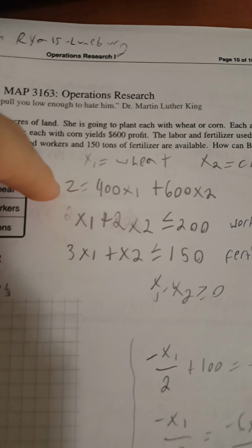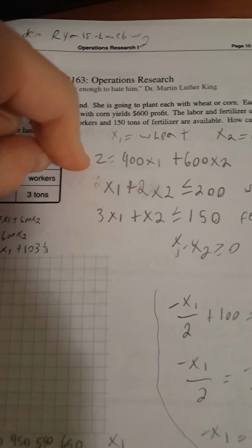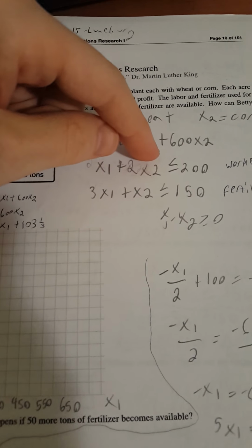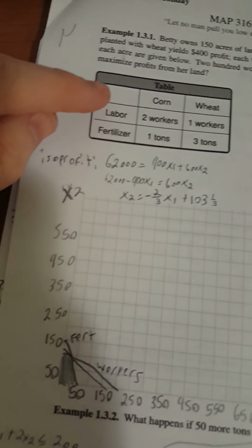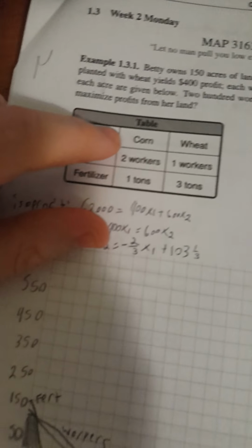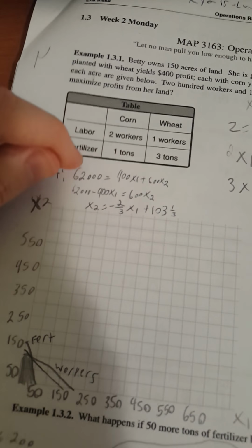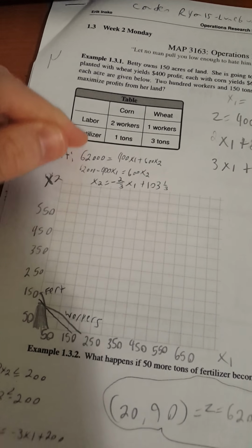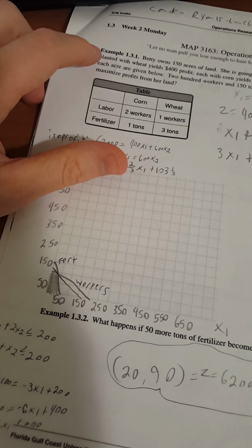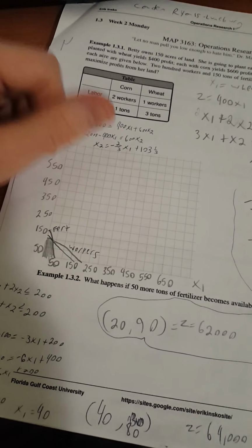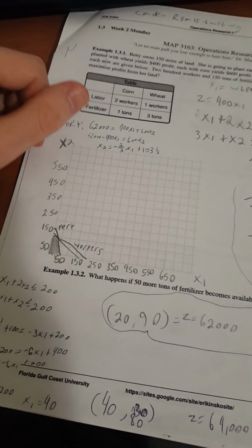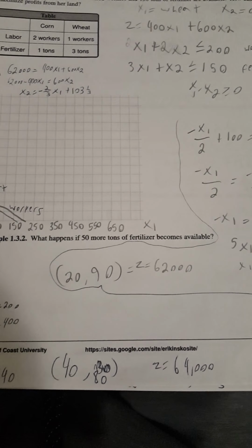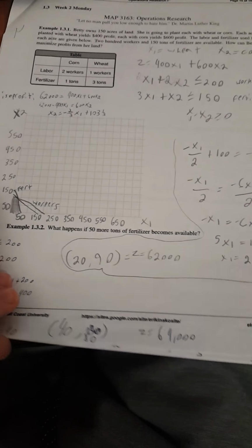So notice that $400 for x1 and $600 for x2. The thing that gives us the most profit is x2, which is corn. And corn requires the least amount of fertilizer. So fertilizer really isn't that big a deal for corn to begin with anyway. Adding even more fertilizer isn't really helping the corn that much, because compared to the wheat, the corn was already doing better off to begin with. So that won't really change anything too much.